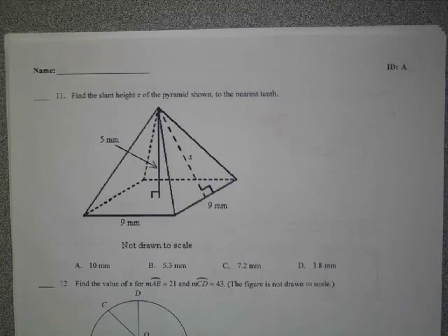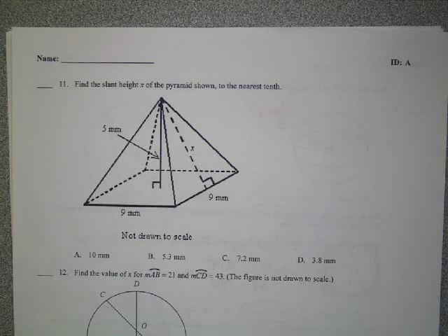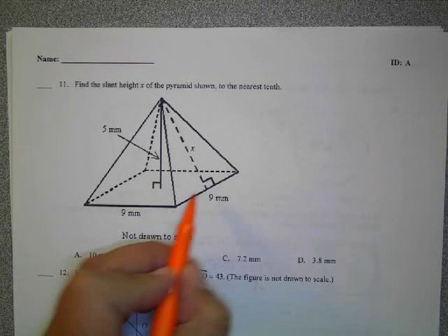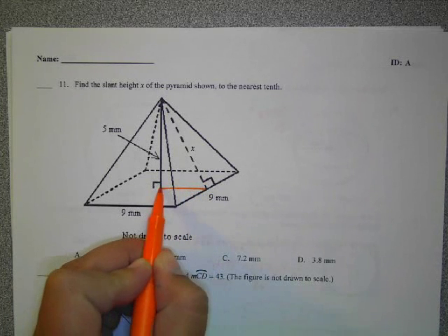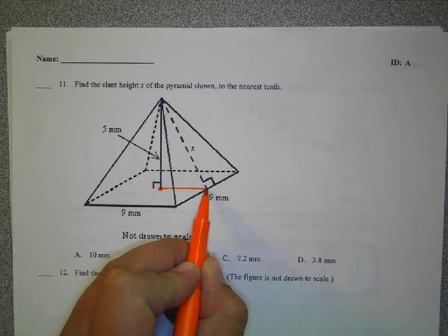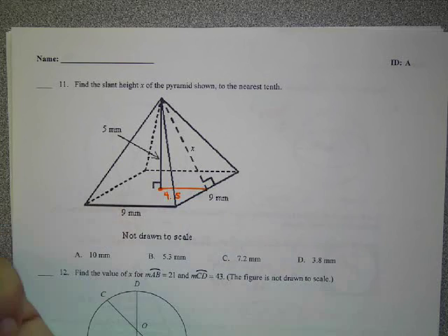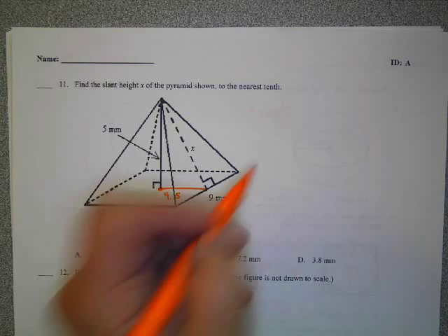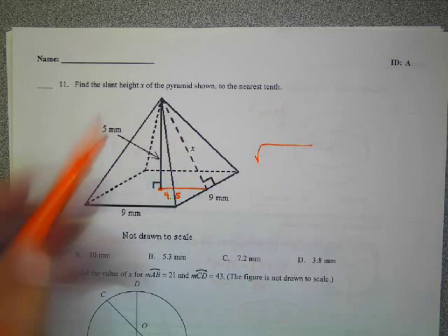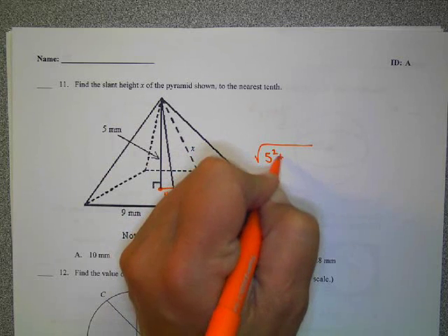Problem number 11, we want to find the slant height of the pyramid. So if we go from the height to the slant height, you have to take half of 9, 4.5, and then we have the Pythagorean theorem. So the slant height will be the square root of 5 squared plus 4.5 squared.